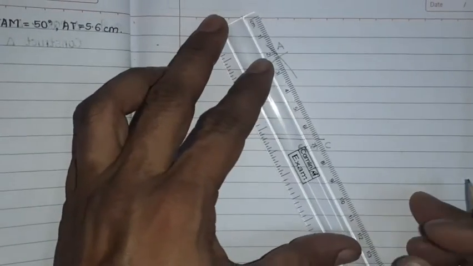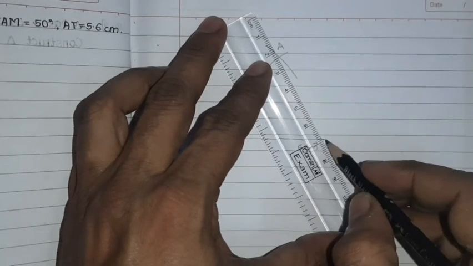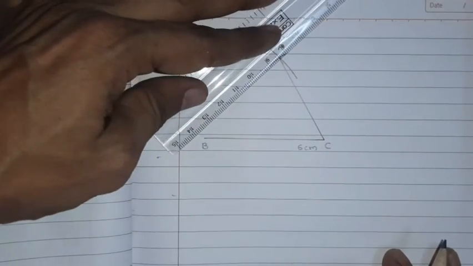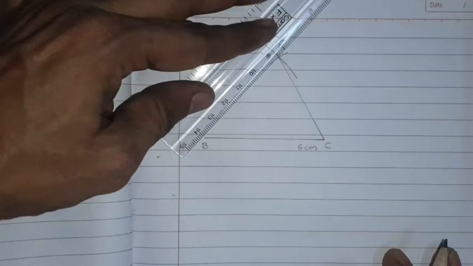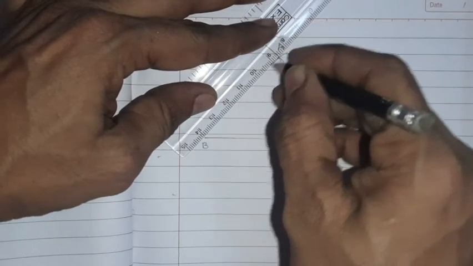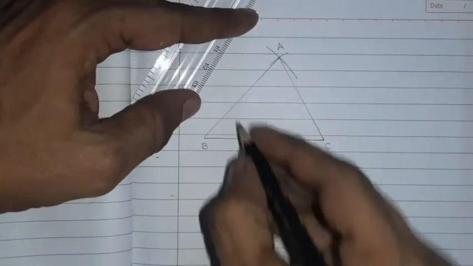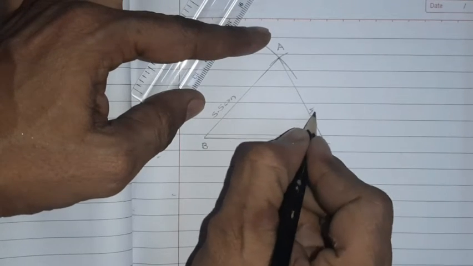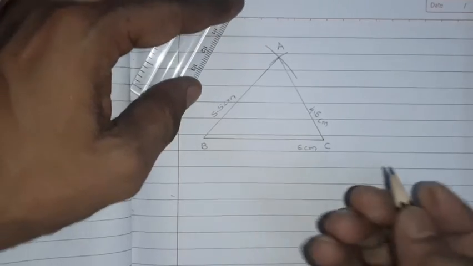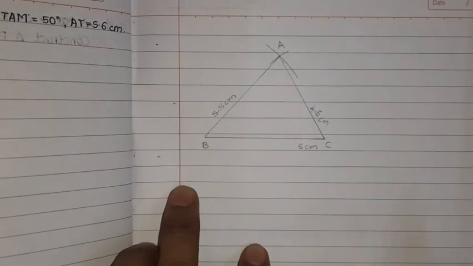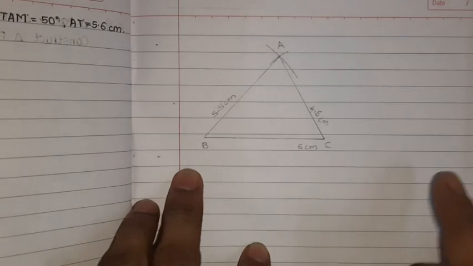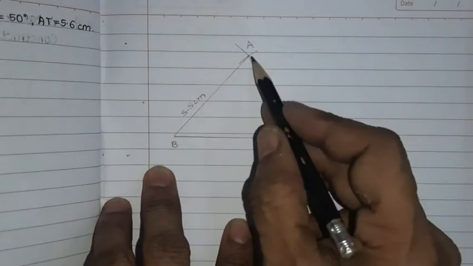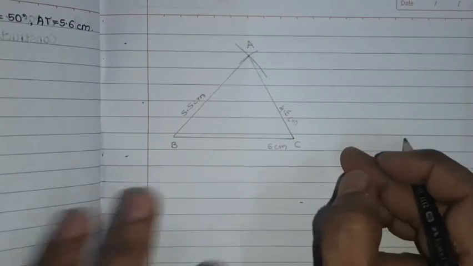Then join this A with C, and join A with this B. We got triangle ABC. This is 5.5 centimeter and this is 4.5 centimeter. Dear student, we completed the construction of triangle ABC. Now we have to construct the similar triangle LMN. For that purpose, see here, ABC, LMN, that means MN as a base we have to take.